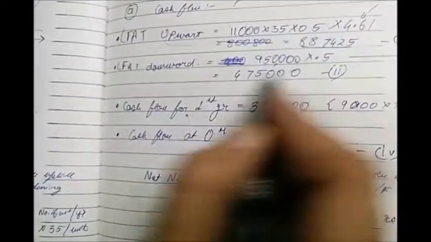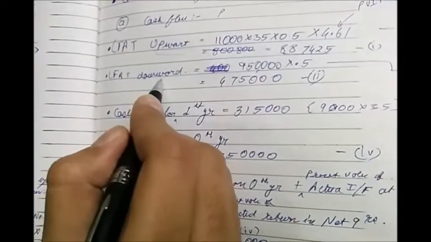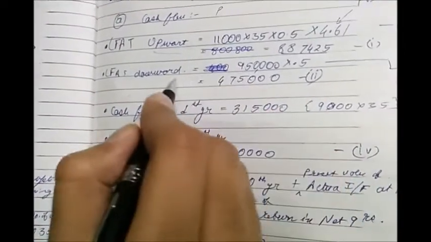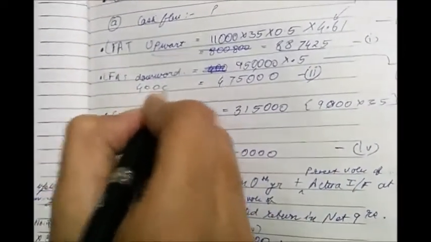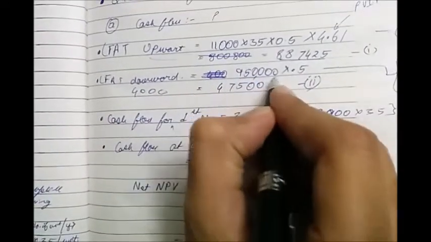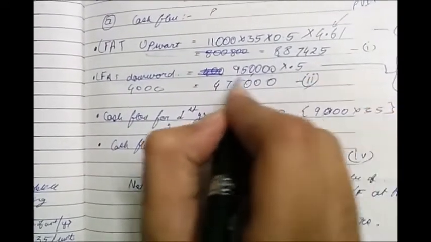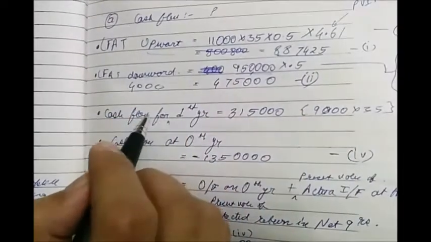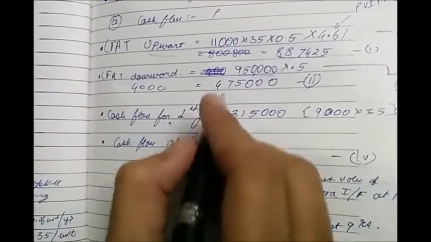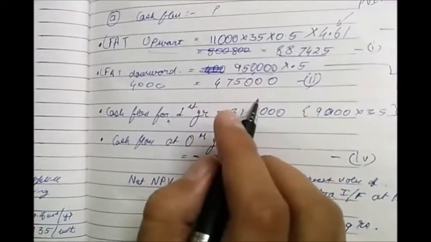Now in this we will add another expectation, that is, if I get 4,000 units, I will abandon it, get this amount, and multiply this by 0.5. As I am getting this amount at the end of the first year itself, I need not discount it.